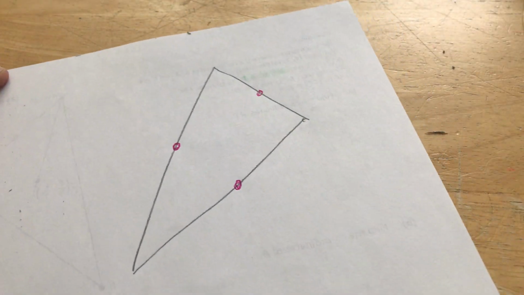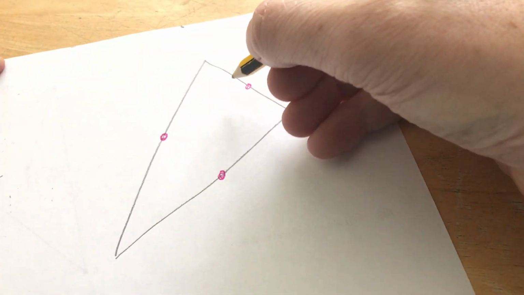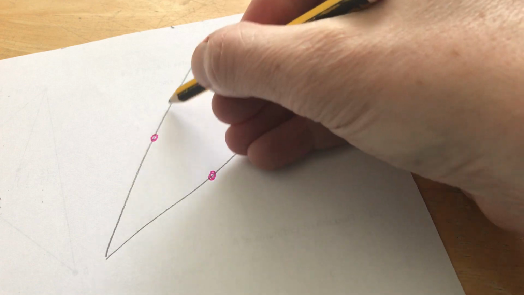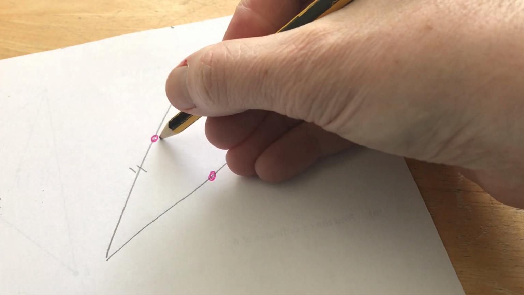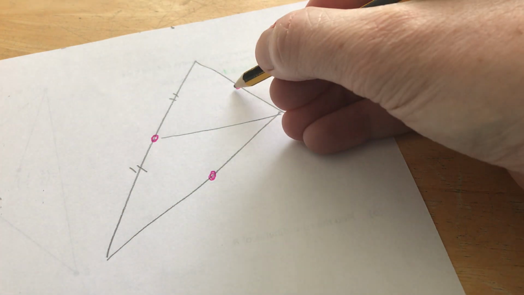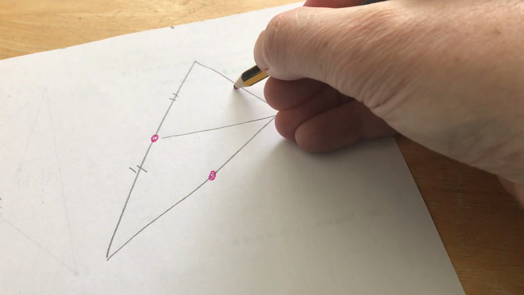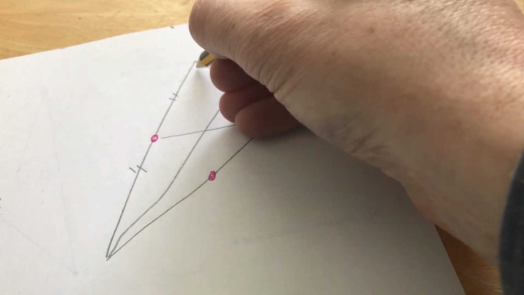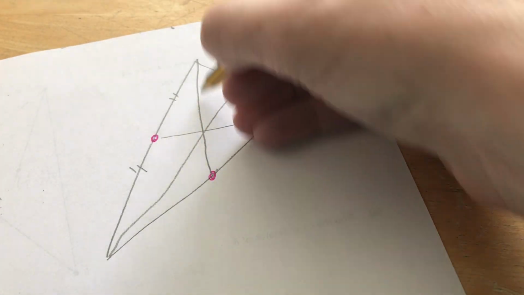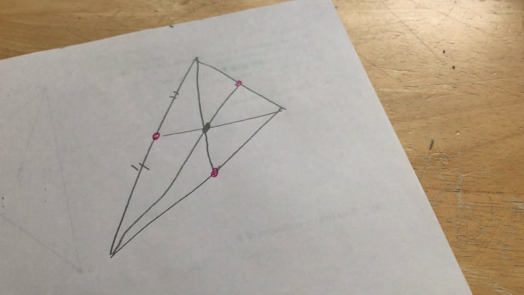Now, just to explain to you what a median is. A median is the line that joins the midpoint of a side to its opposite vertex. Okay, so that's the midpoint of this side, and it's joined to its opposite vertex, so like that, and then the midpoint to its opposite vertex. So they should all go through the same point.